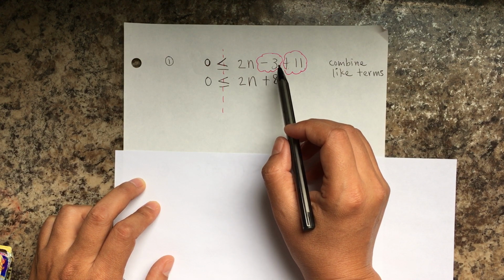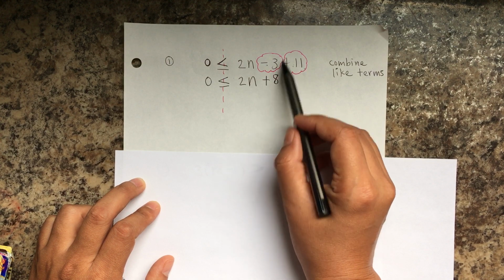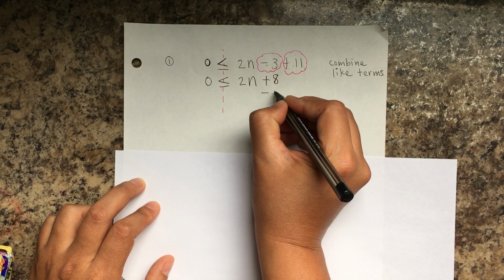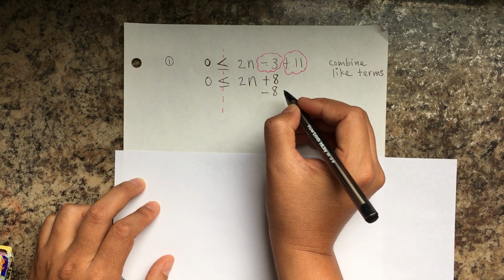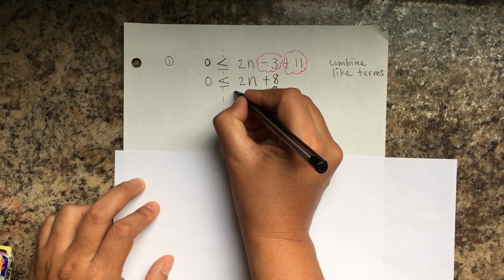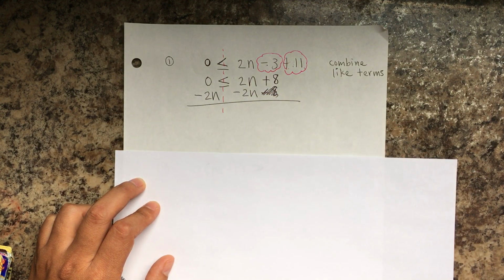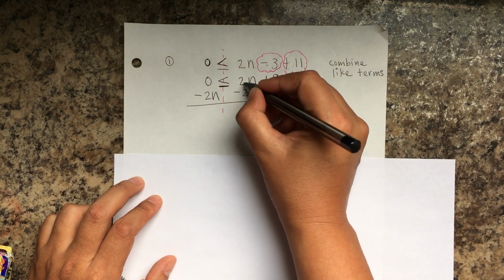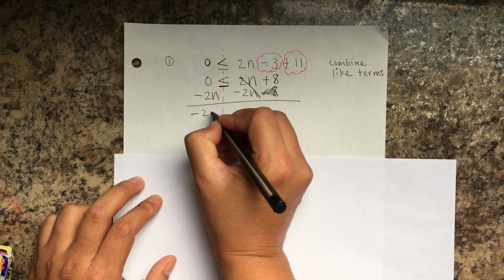Números iguales se suman, signos iguales se suman, signos diferentes se restan y se queda el signo del mayor. Okay, so in here we're going to subtract 8. I think I'm going to leave that one instead, sorry. I'm going to subtract 2n over here. And you can do it either way, it's just that it gets tricky with the graphing. Okay, so this cancels, and I'm going to end up with -2n.